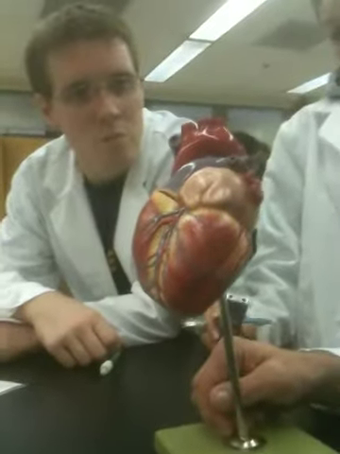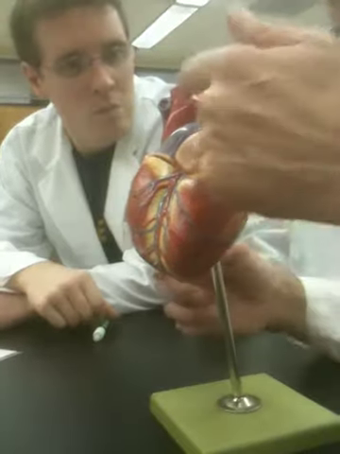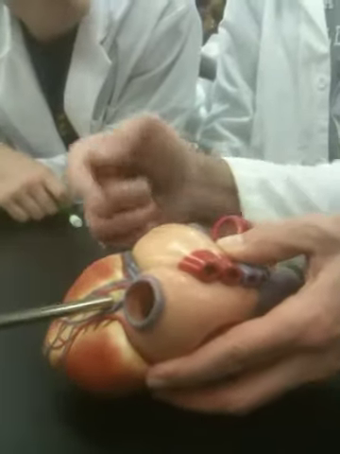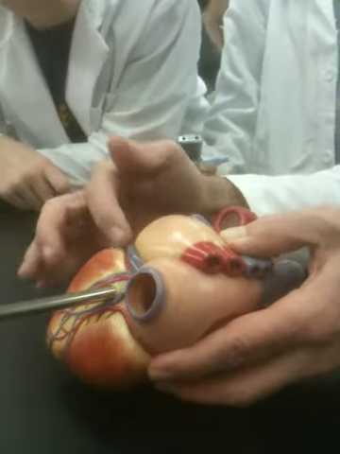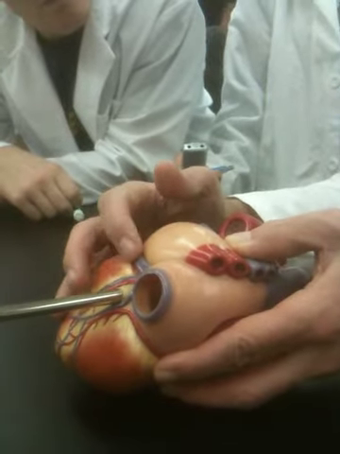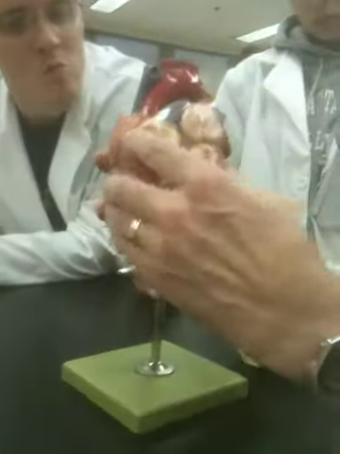Any questions? All right, everyone understand apex, base. Anterior surface, we look for the pulmonary trunk and the auricles. Posterior surface, we look for the left atrium and the coronary sulcus, which contains the largest vein of the heart, the coronary sinus. All right, other surface details.